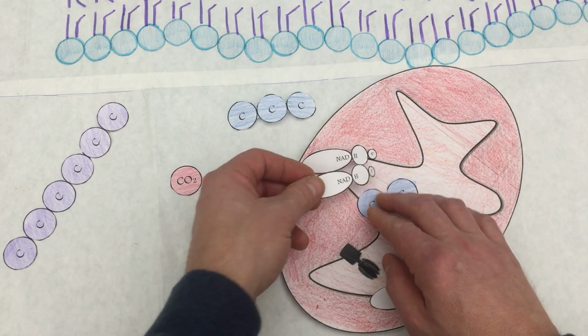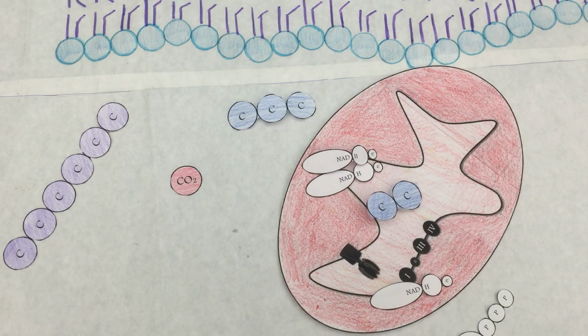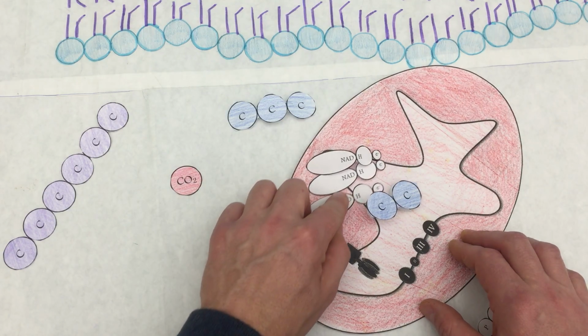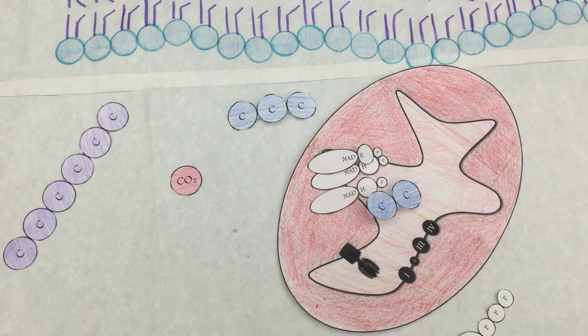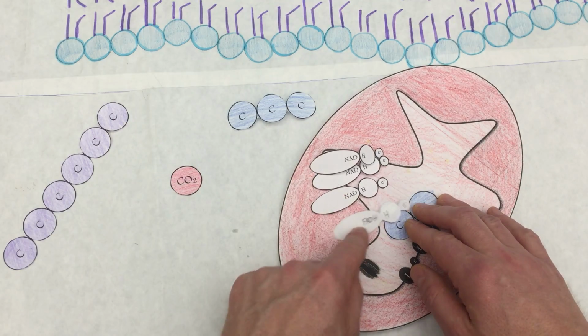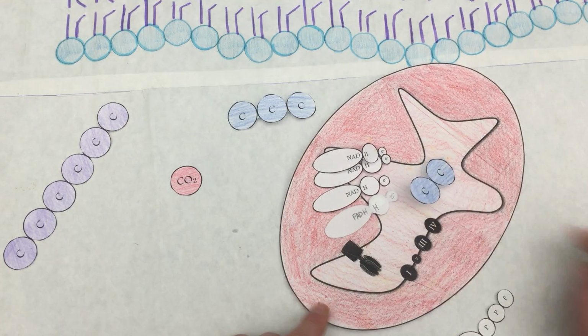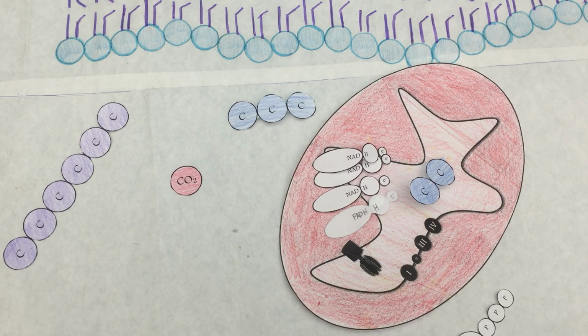Now, 3 of these are going to be NADH, and then 1 is going to be FADH2.